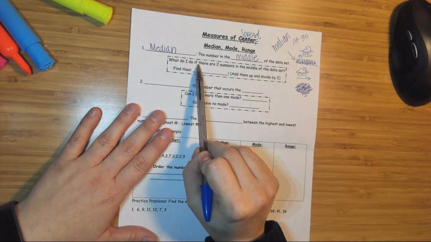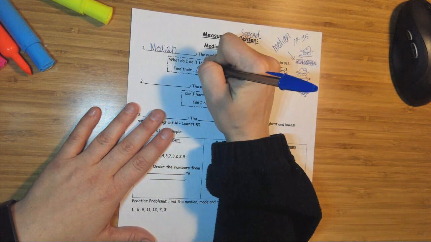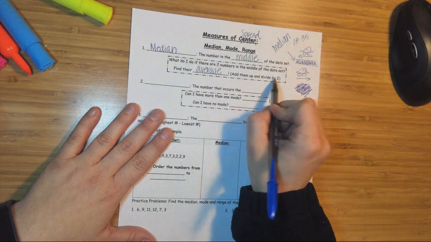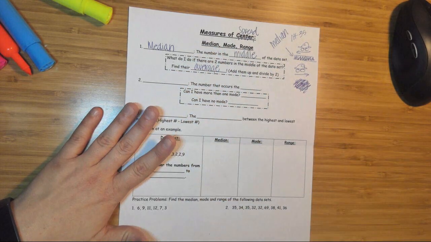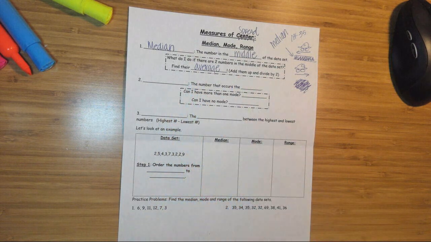So what do you do if there are two numbers in the middle of the data set? Well, we're going to find their average. So we add them up and then divide by 2 because there's only two numbers in the middle. So we're going to find the average or the mean of those two numbers like we did yesterday.